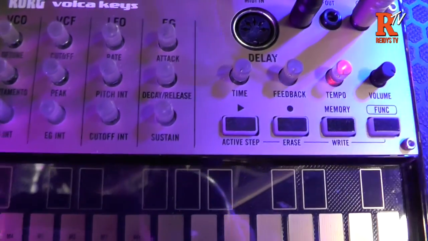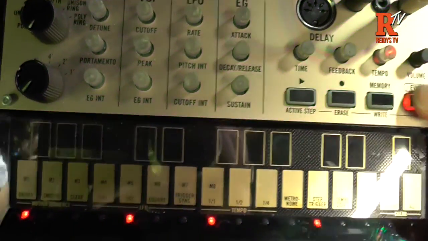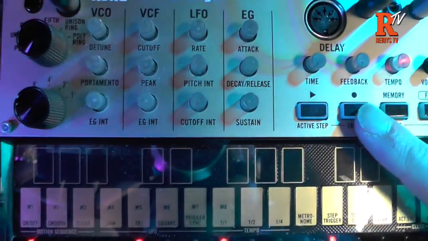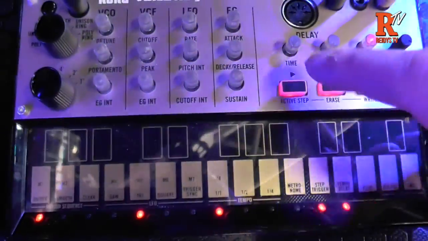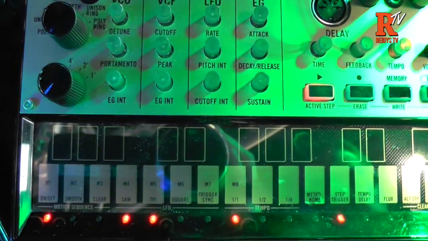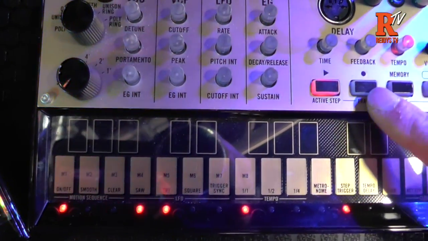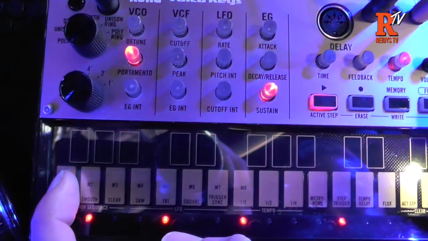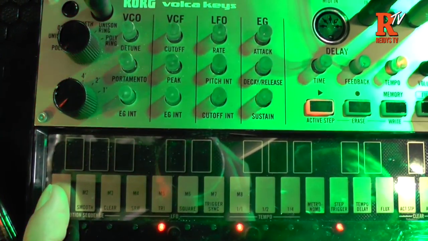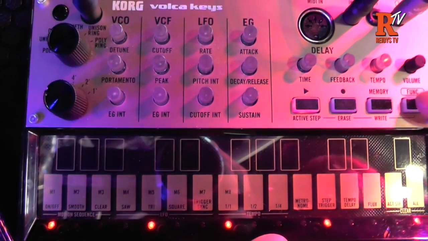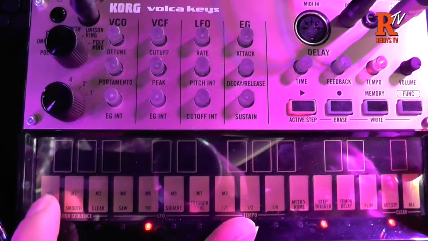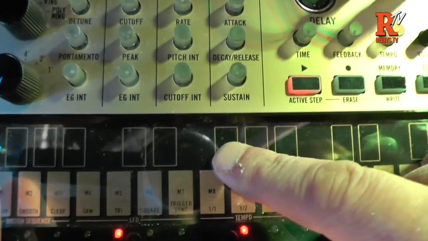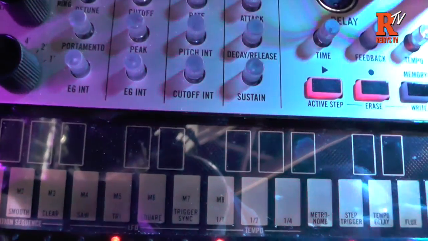So again, step sequencer built in, very easy to use. Same thing here. Hit record. Let's get the beat going with it. So they sync together. Record.